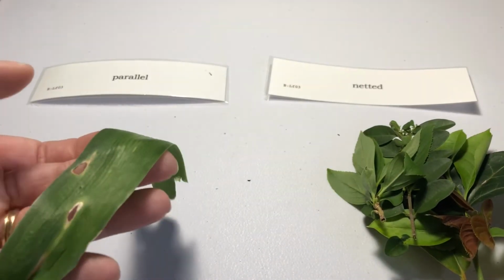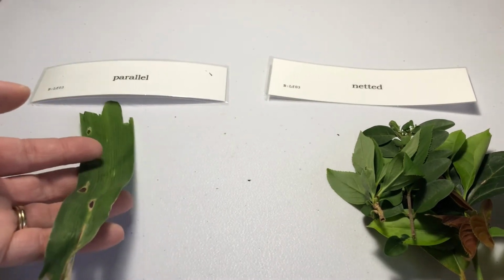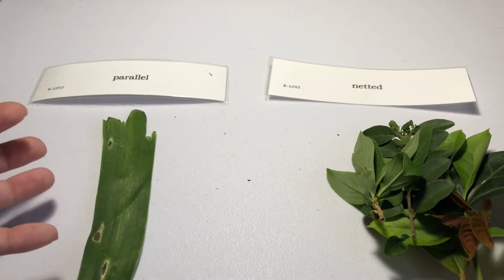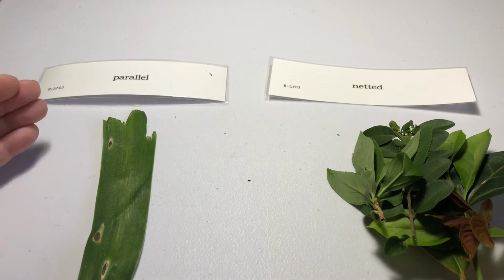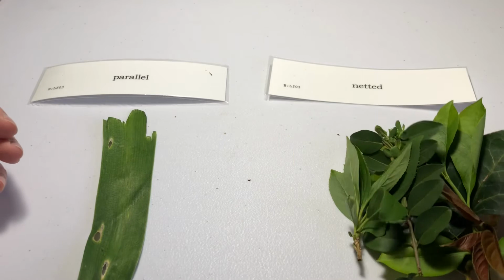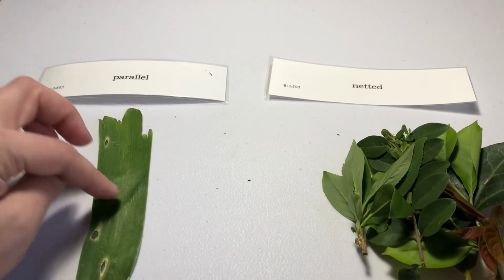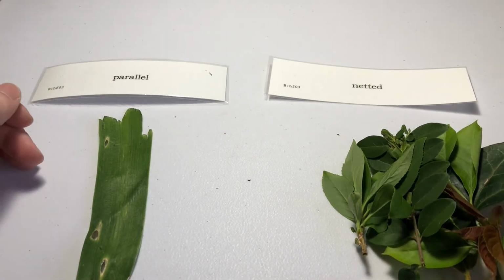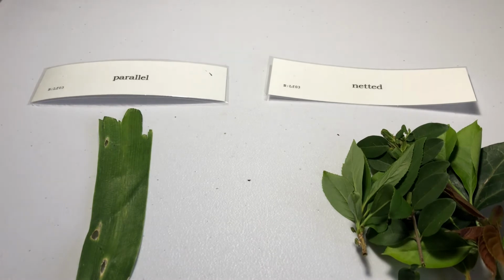and just 1 parallel leaf. I want you to go out into your yard and see what kind of leaves you can find. See if most of them are netted or reticulate or if most of them are parallel. They might be. You can also sort them according to whether they are simple or compound.